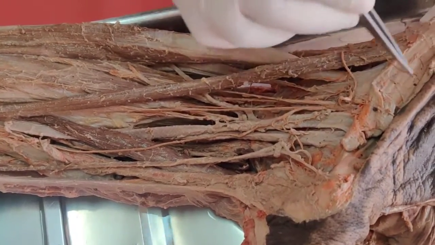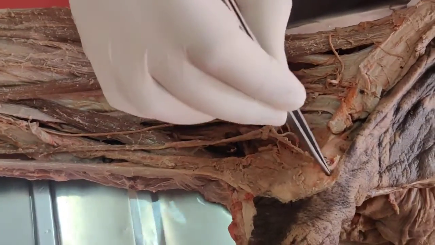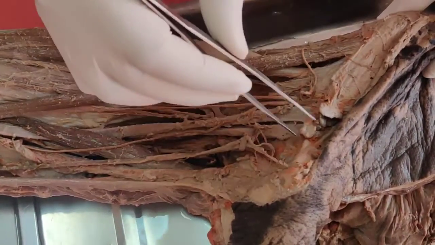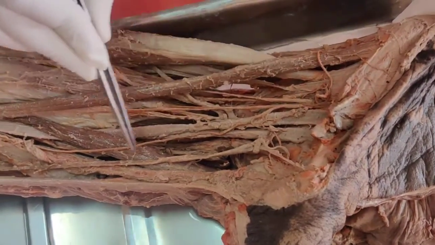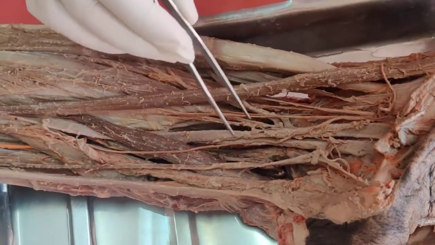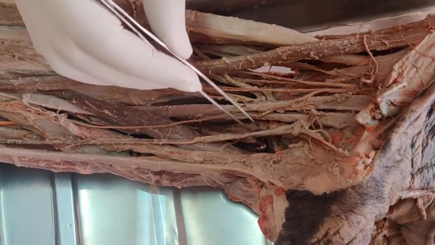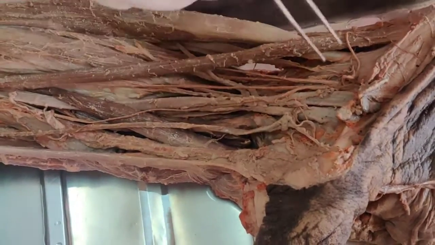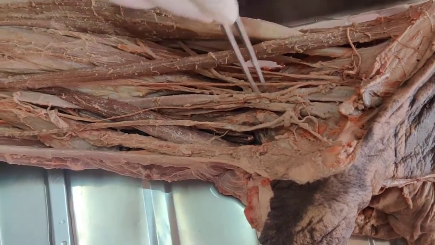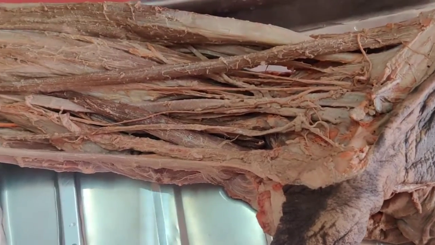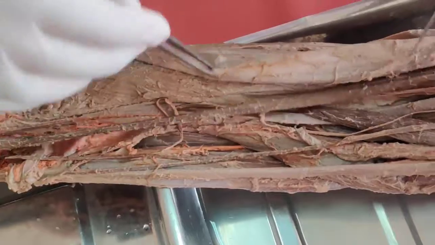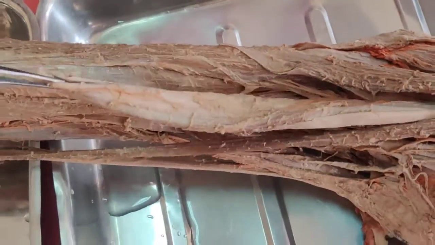This is the anterior superior iliac spine, and this is the pubic tubercle region, and between these two the inguinal ligament is present. That is about the femoral triangle. I can't go deep into the iliacus, iliopsoas, pectineus and all those muscles which are present in the floor here.